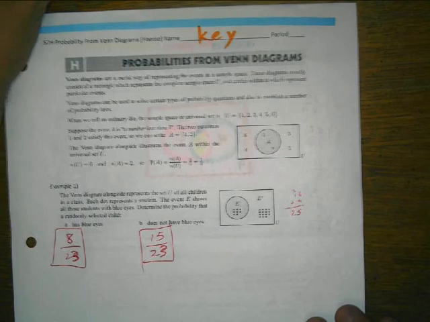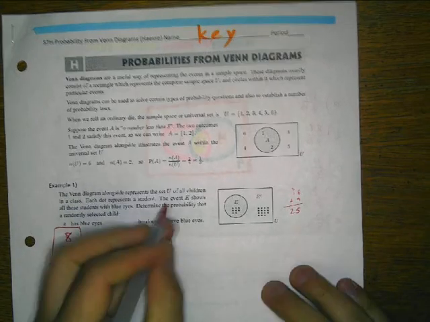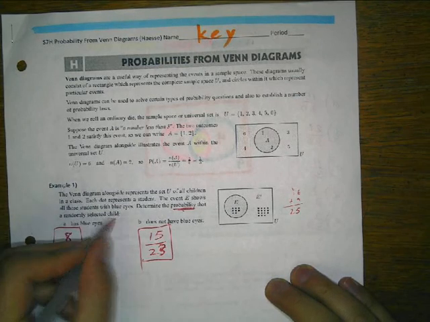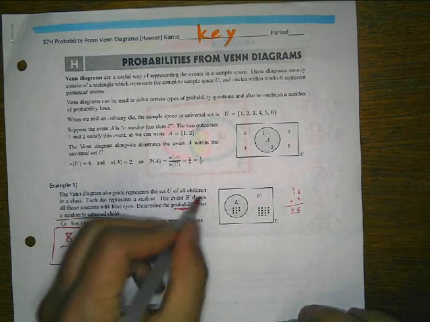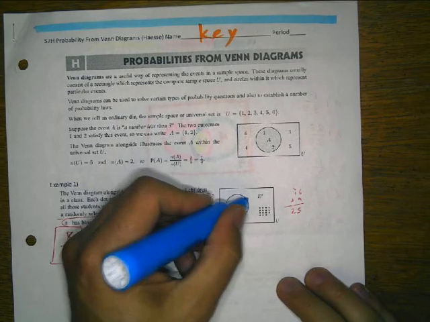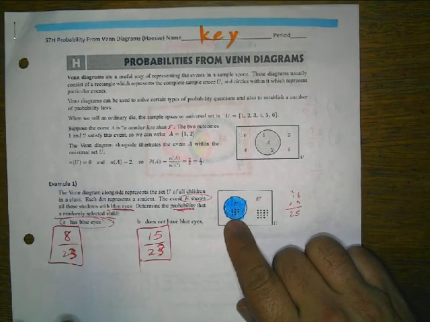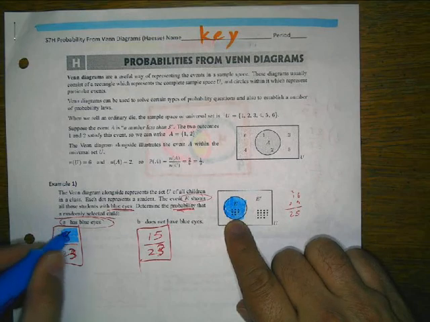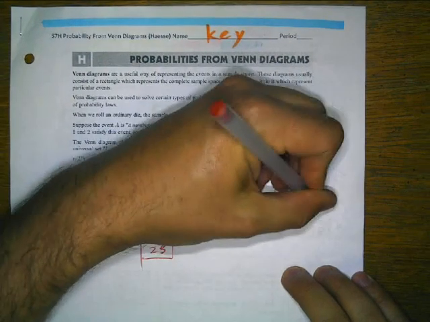All right, today we're going to talk about probability from Venn diagrams. Okay, so in these examples that we did today, they're asking you to determine the probability that a child at random has blue eyes. E represents having blue eyes. So basically, what we do is we look at all these here, and the number of dots tells us how many blue eyes there are, and there are 8 dots here, which is why we've written 8 here. And if we counted all the dots, there are 25 dots.